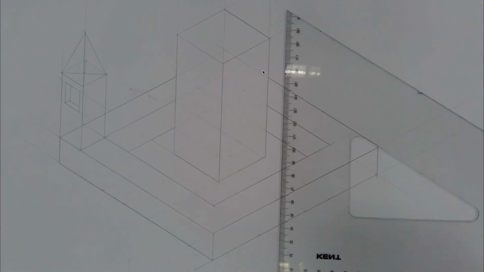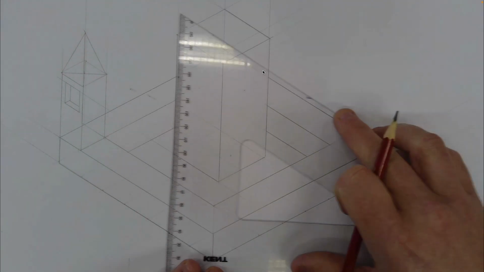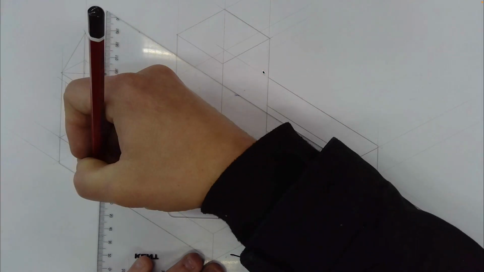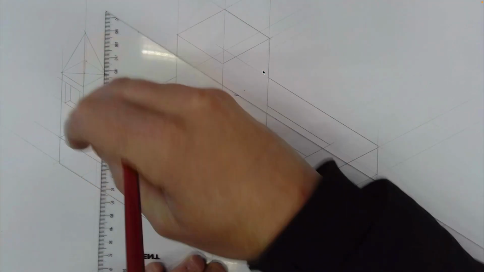Right, next thing. We're going to do a gate, then we're going to do a bell tower as quickly as possible. So here's how we do a gate. Hopefully we're not falling asleep just yet.